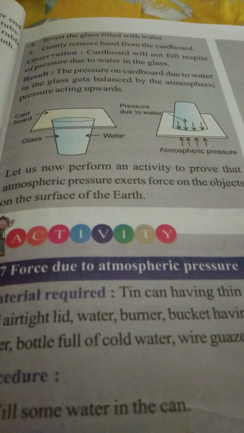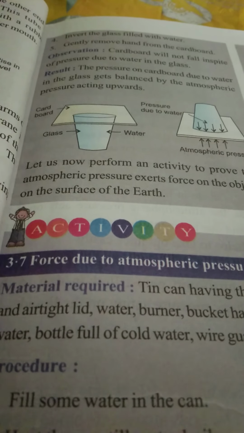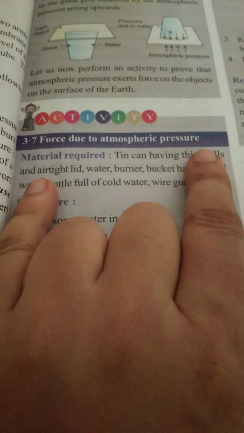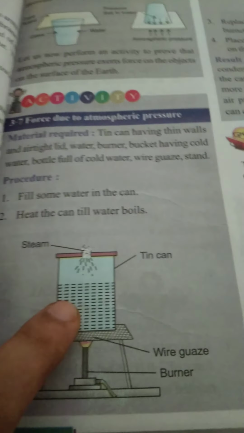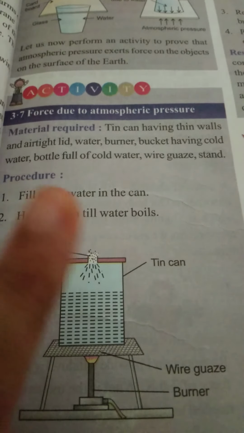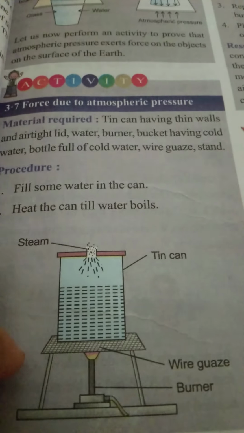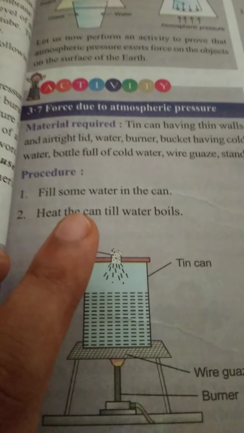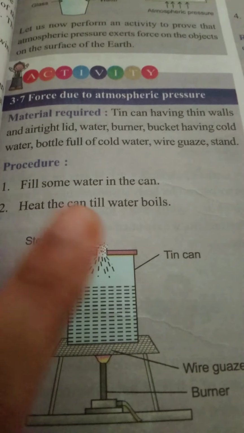So let's now perform an activity to prove that atmospheric pressure exerts force on objects on the surface of the earth. So now, force due to atmospheric pressure. What are the materials required? A tin can having thin walls and an airtight lid, water, burner, a bucket having cold water, a bottle full of cold water. So many things are required.